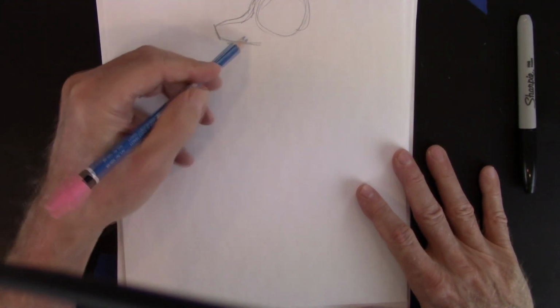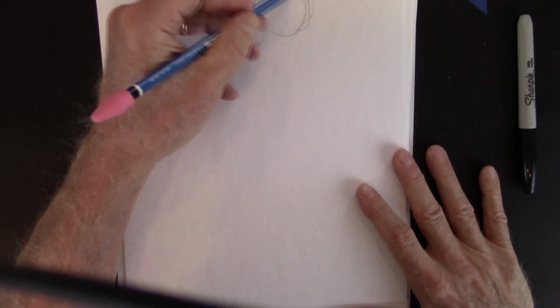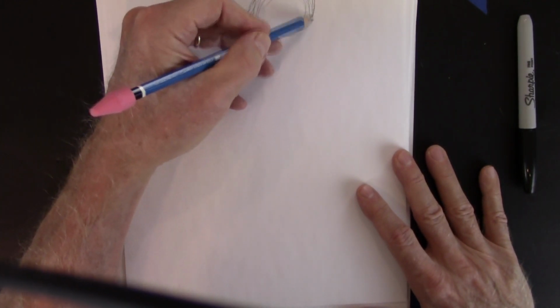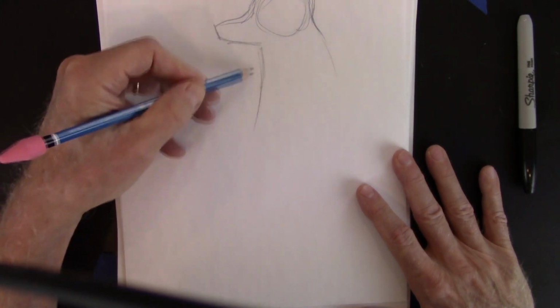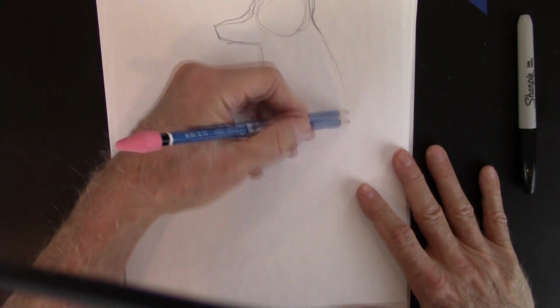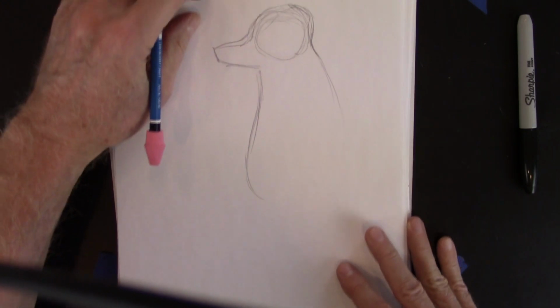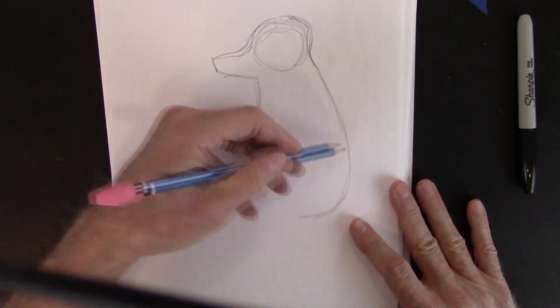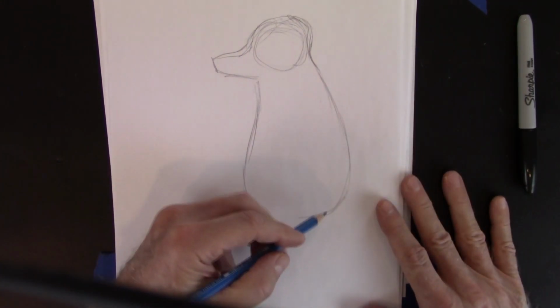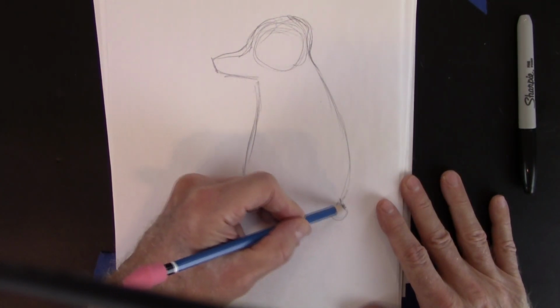Has a long snout, but what I'm going to try to show you today is that we don't always just caricature the face of an animal. We also caricature the posture, the body. Not just make it a big round body, but make it look like the kind of animal it is.